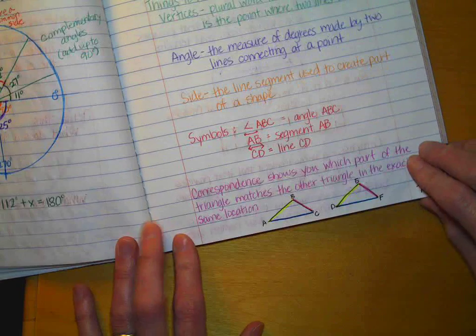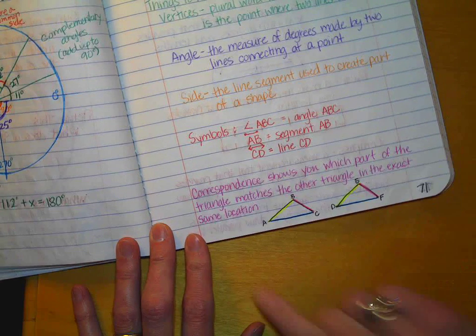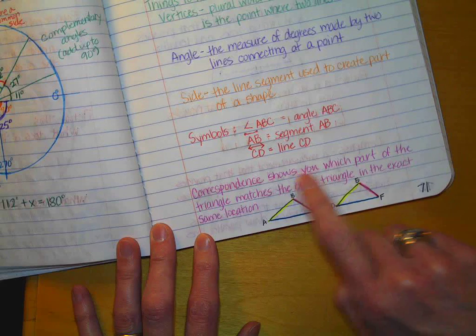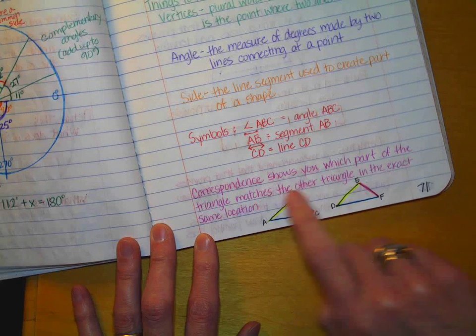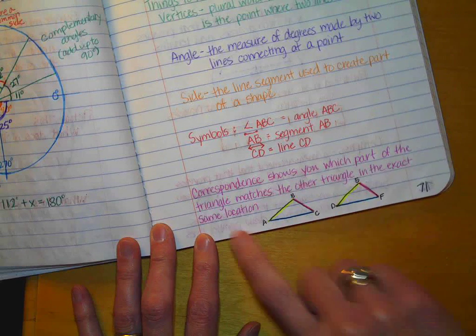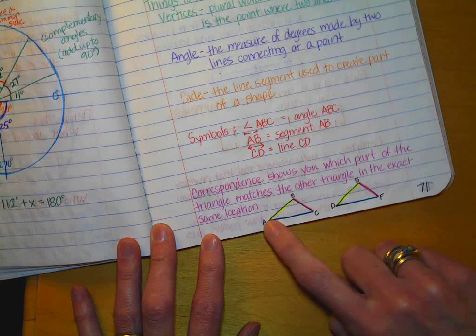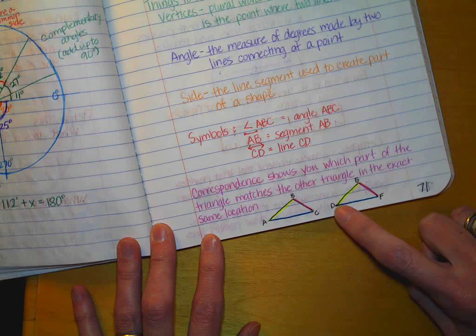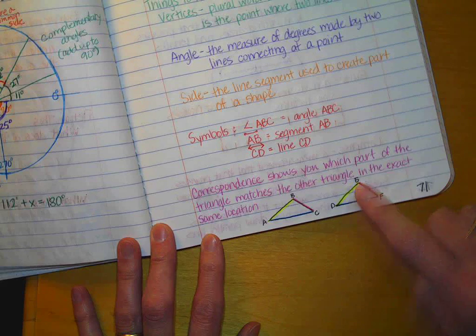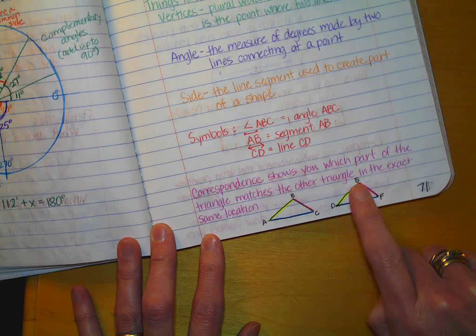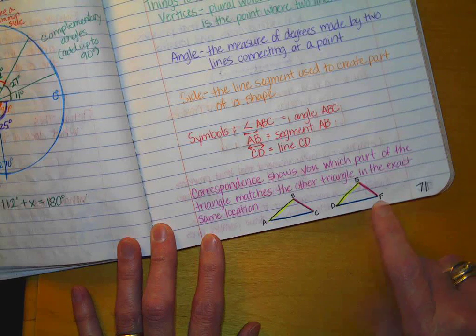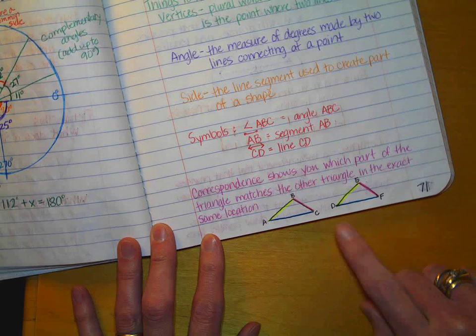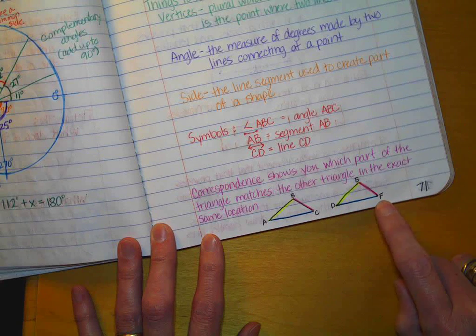Okay? Correspondence, which is what we've been talking about, shows you which part of the triangle matches the other triangle in the exact same location. So AB corresponds with DE. BC corresponds with EF. AC corresponds with DF.